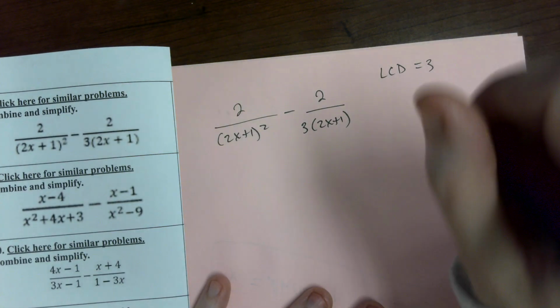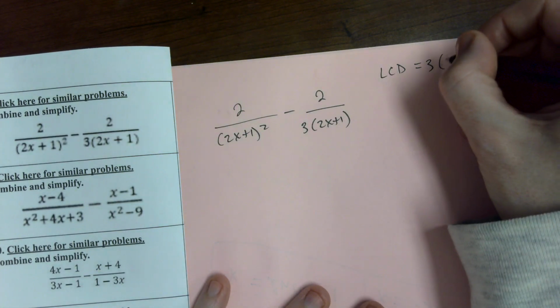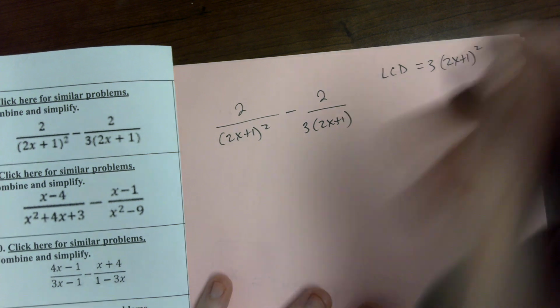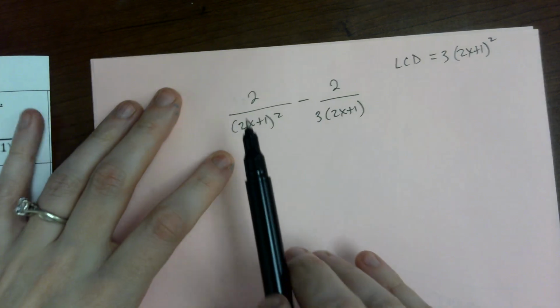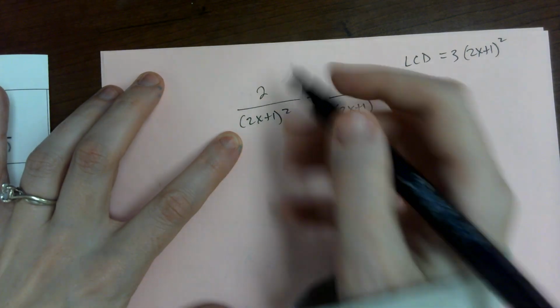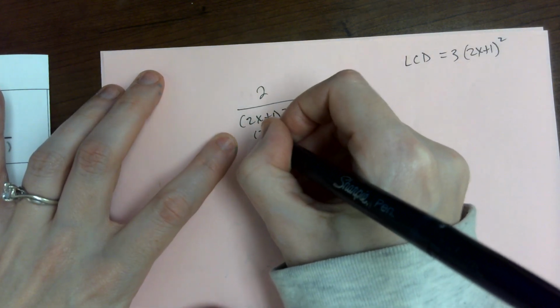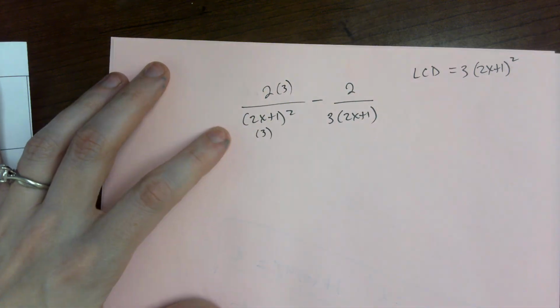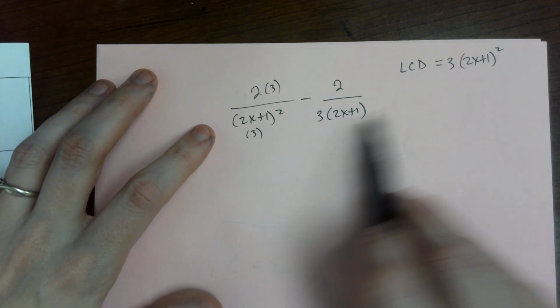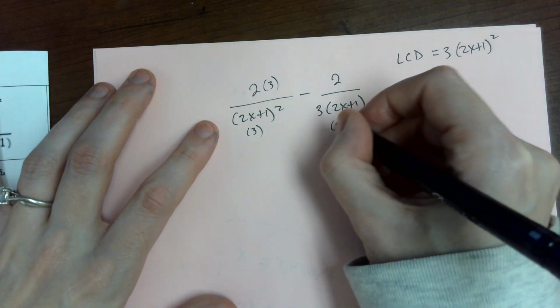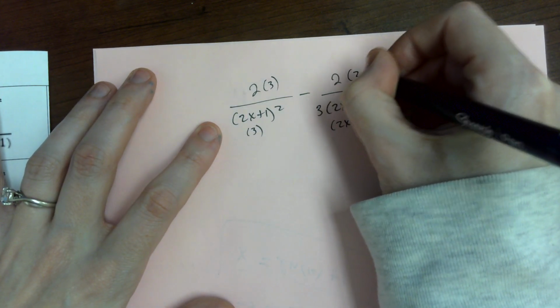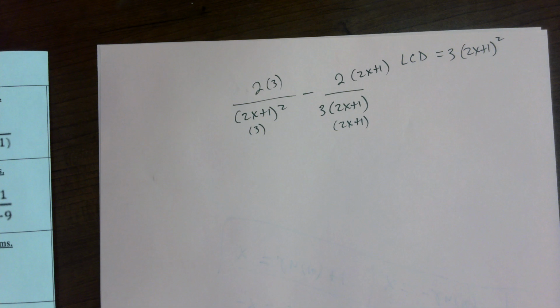And the thing that would cover both of them would be 2x plus 1 squared. Okay, so that's the LCD. So this denominator here is only missing a 3. And then this denominator here is missing a 2x plus 1.